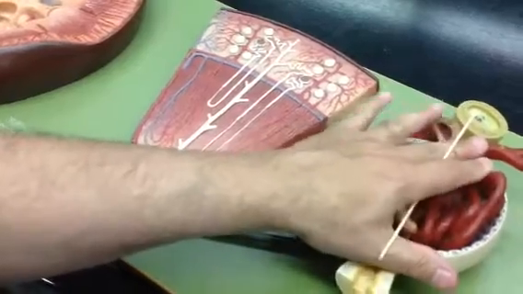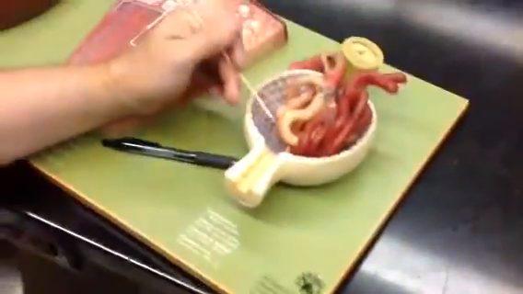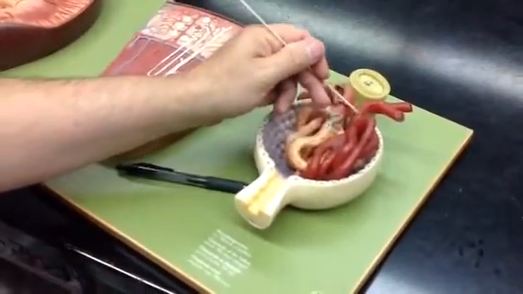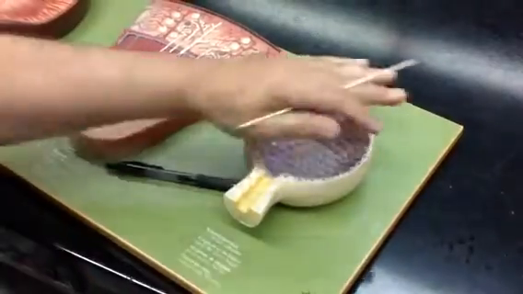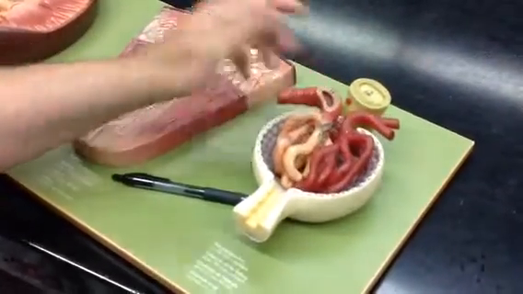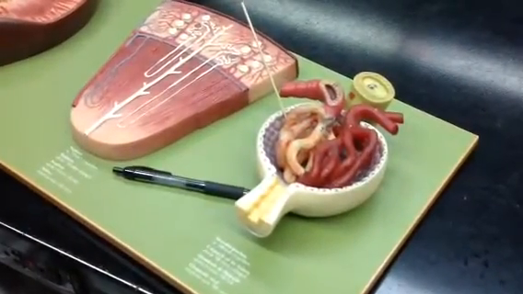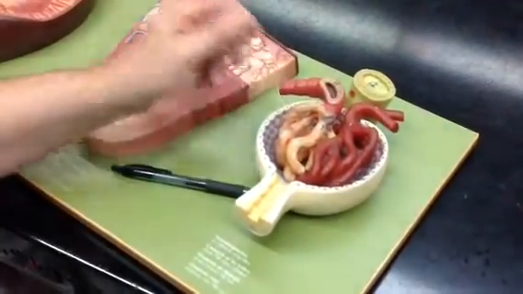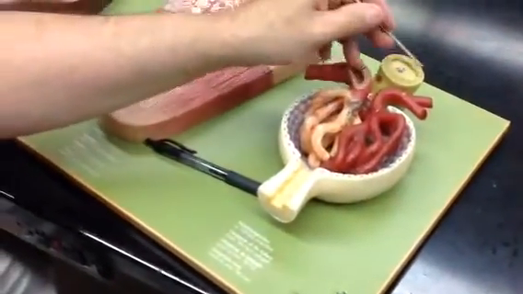Enlarged here, we have our corpuscle. So you have your afferent arteriole coming in, giving rise to your glomerulus, your efferent arteriole coming off. If we take this out, this would be Bowman's capsule. So this plus this give you your corpuscle. Our stick now is located in our capsular space. This would be the PCT. This would be the DCT.